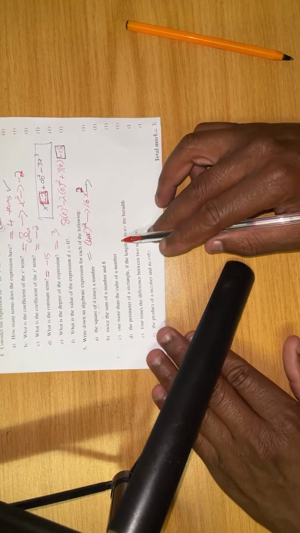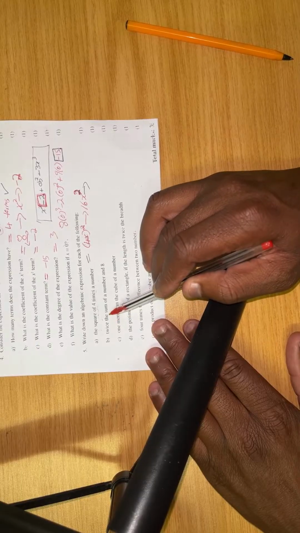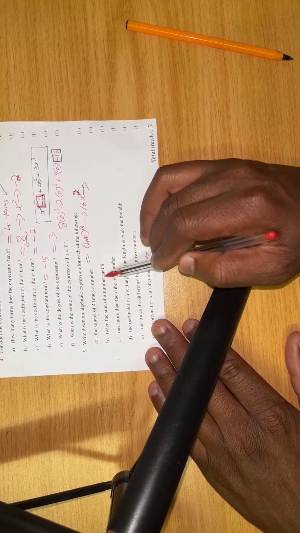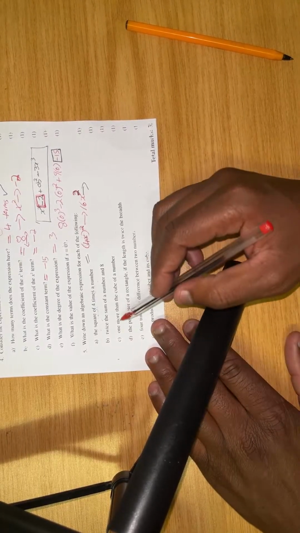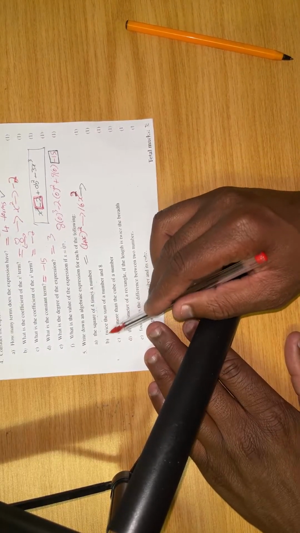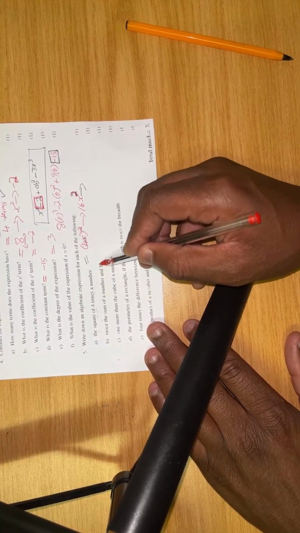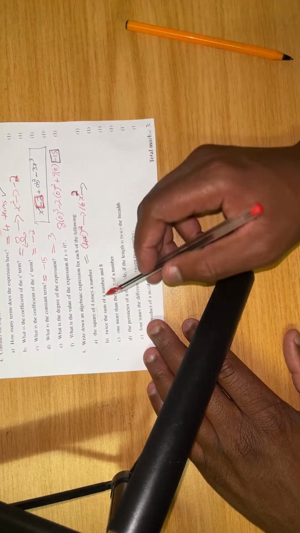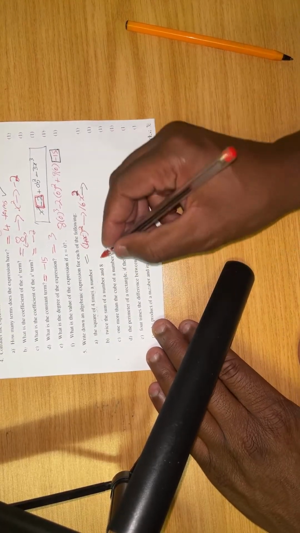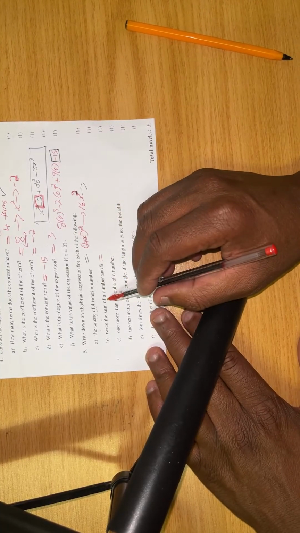Let's move to B. Twice the sum of a number and 8. That's saying twice the sum of a number and 8. A number, we are talking about x because we do not know the exact value. So in this case, let me start here.